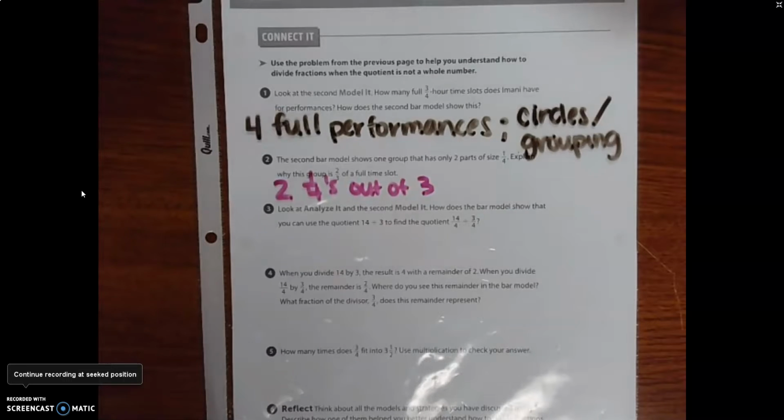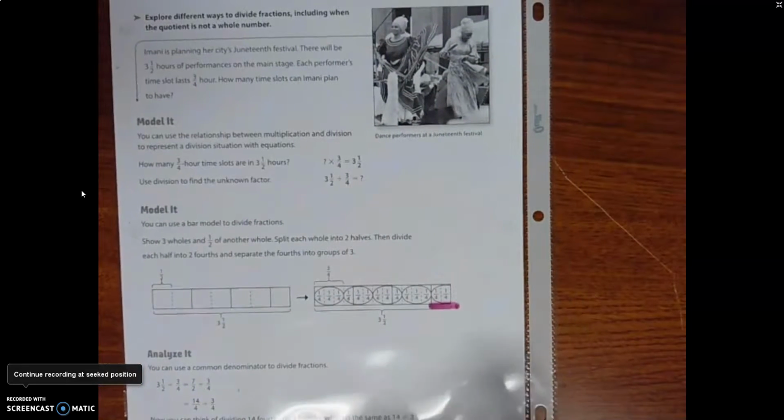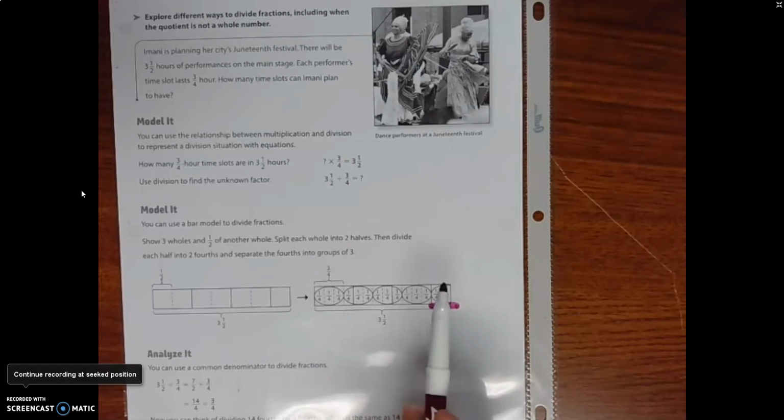All right, let's take a look at number 3. So it says, look at and analyze the second model. How does the bar model show that you can use the quotient 14 divided by 3 to find the quotient 14/4 divided by 3/4? If again you go back to this page here and you look, you can see that there are 14 1/4 here. Okay, so that's 14/4. And we're grouping them in groups of 3. Okay, so that's why you can do that. That is 14 being divided by 3 because we've already counted them into 4ths.